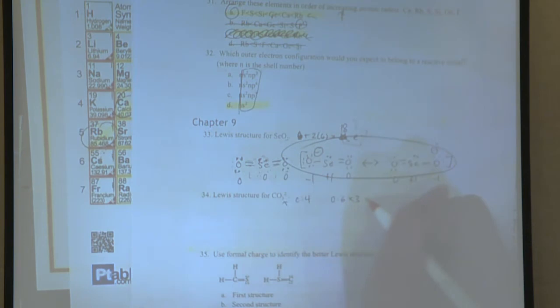Because 3, so it's going to be 18. And then we have a 2- charge, so we're going to add 2 to 4 plus 18 plus 2. So we're going to have 24 electrons to work with.